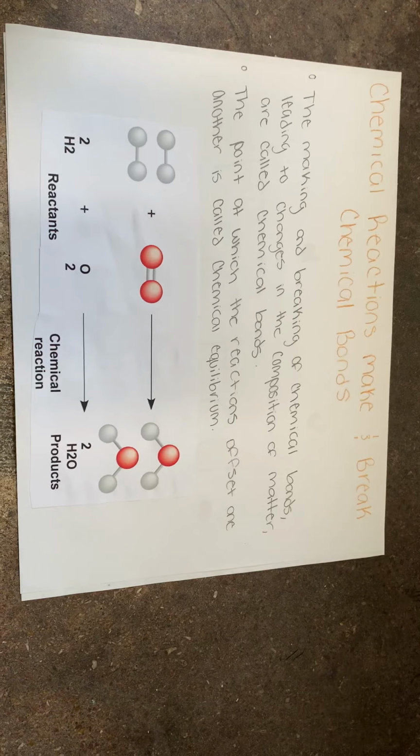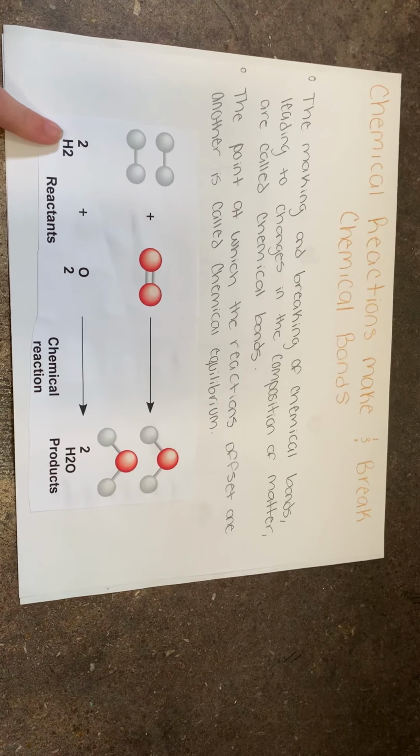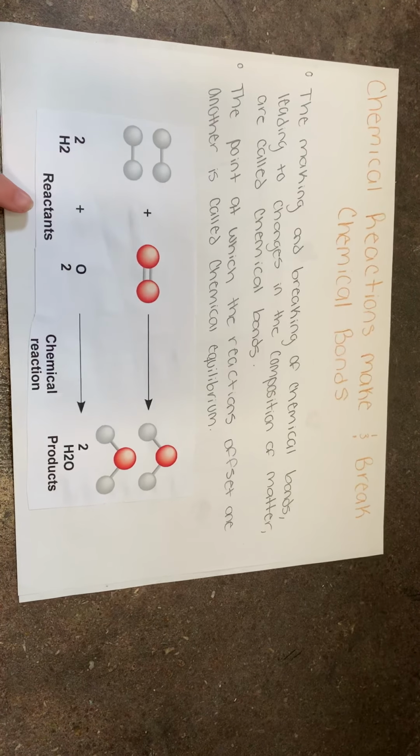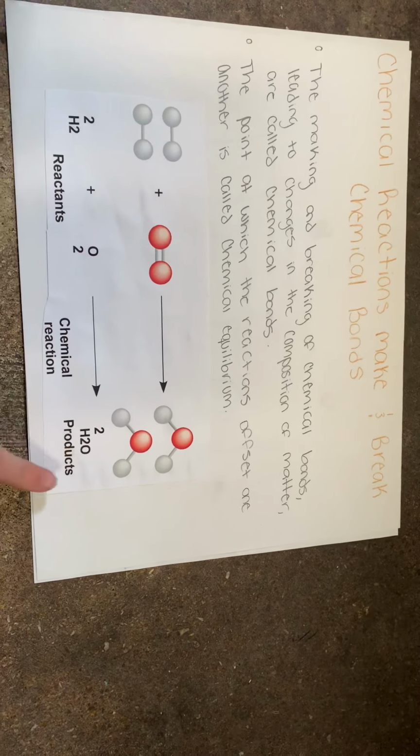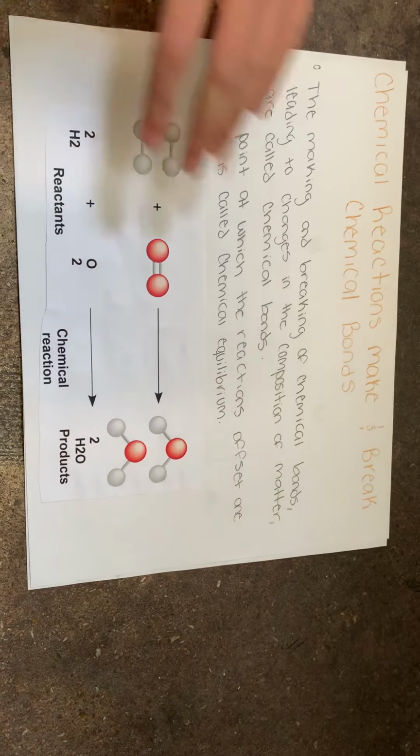In this picture, you have H2 and 2O both forming, giving a chemical reaction, making H2O, in other words, water.